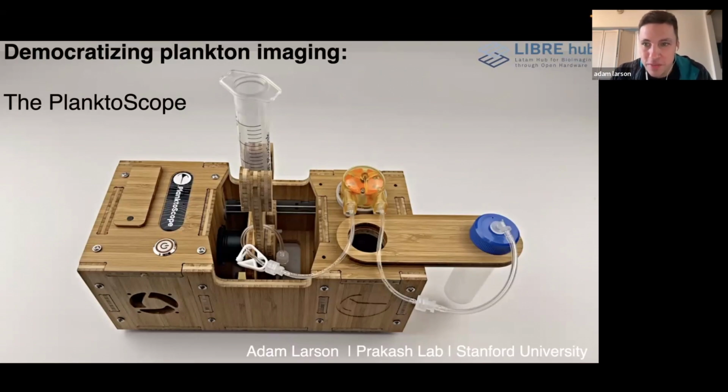So part of this project that we call the PlanktonScope, which, as you'll see, involves a lot of very great people doing a lot of cool parts of this project. What I hope to show you by the end of this talk is how opening up these projects can really bring things to new heights and approach problems that might not otherwise be possible. So we'll jump right into it.